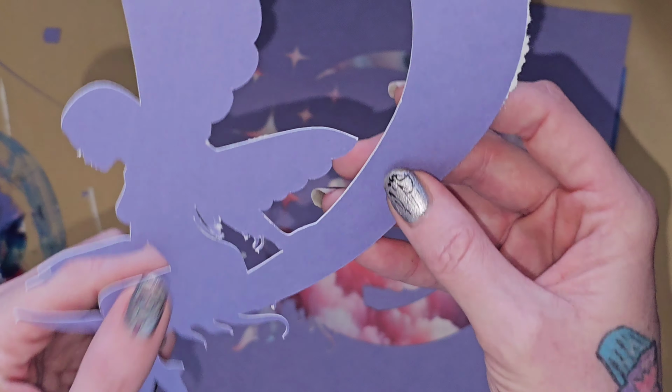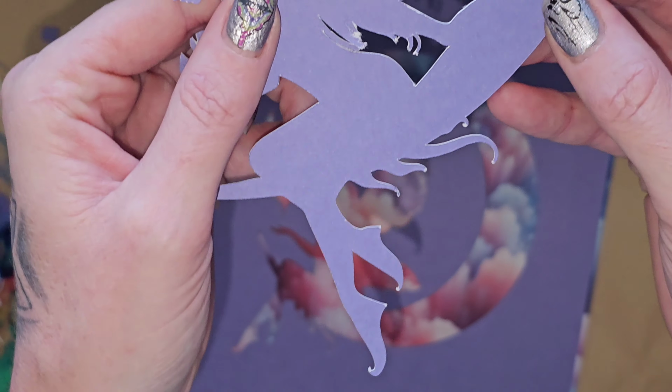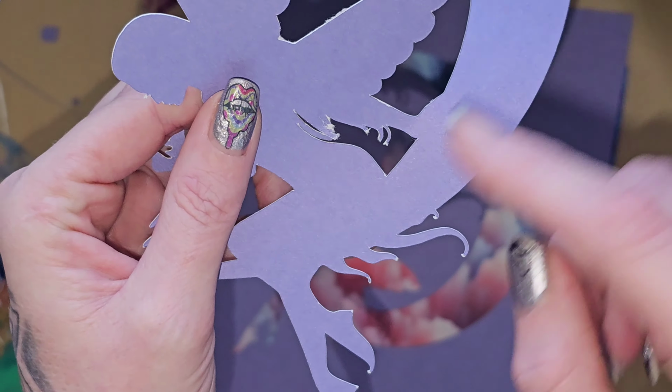I just took the cutout, and the part that's missing right here, I traced it with pencil on the other cardboard that I cut that messed up. I cut it out with scissors.